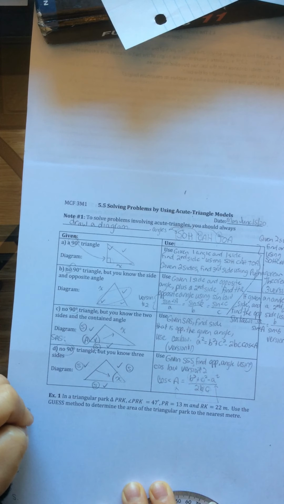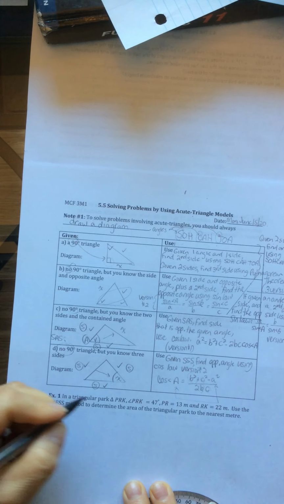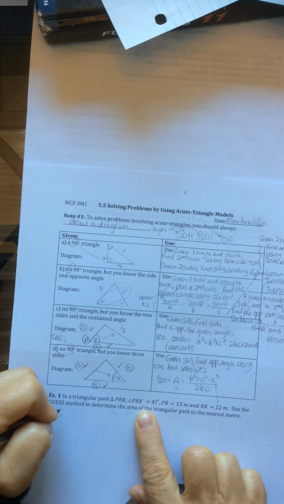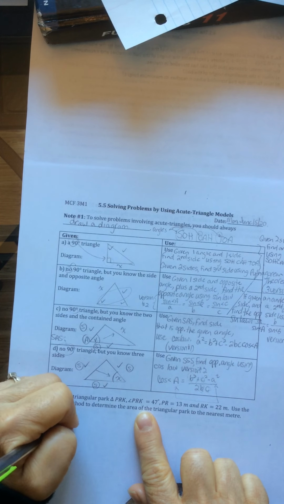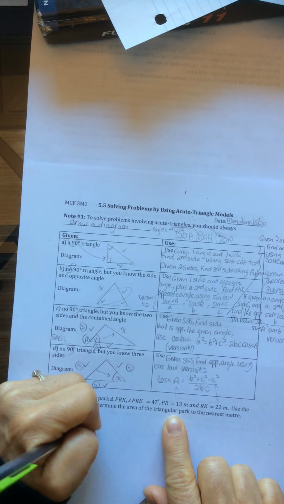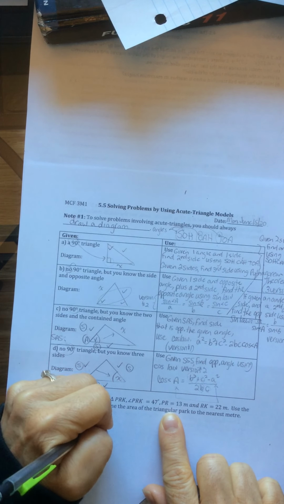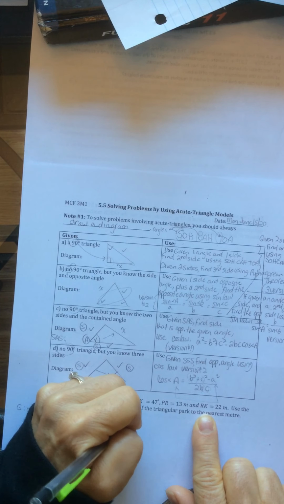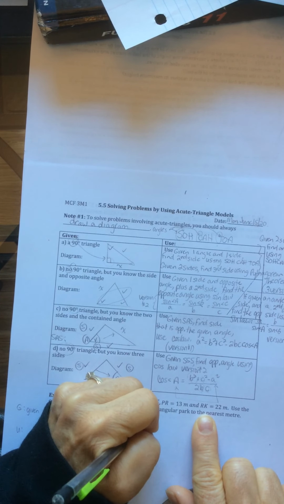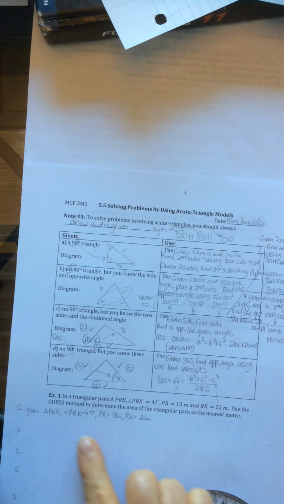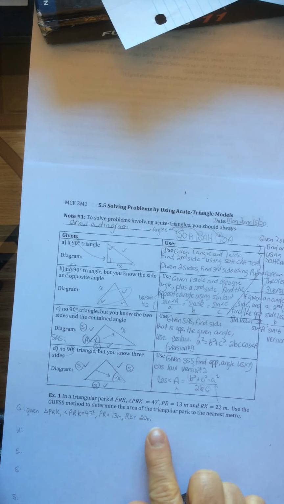Okay, so given. What's been given? Well, we've been given triangle PRK. We've been given that the angle PRK is 47 degrees. We've been given that PR is 13 meters. We've been given that RK is 22 meters. What else? That's it. So use the GUESS method to determine the area of the triangular park.